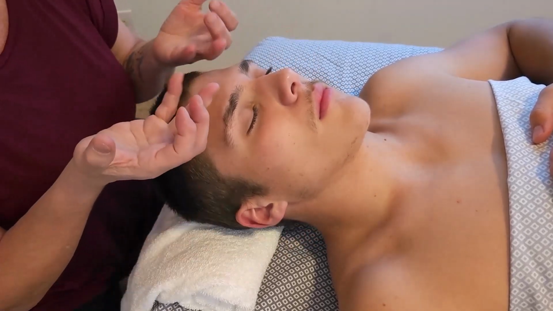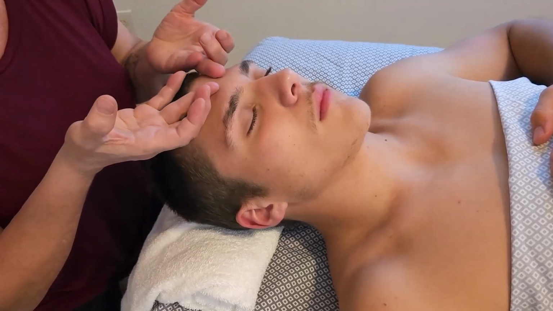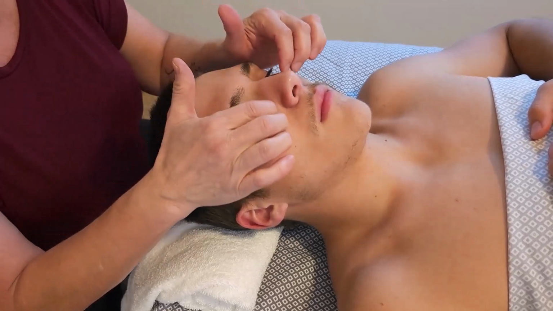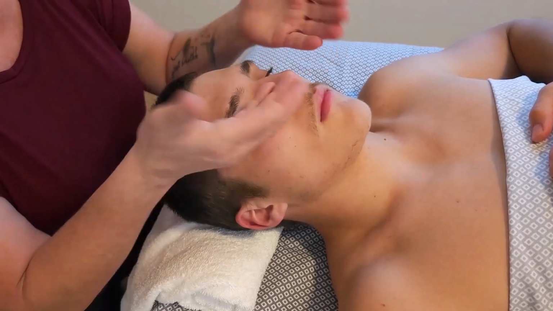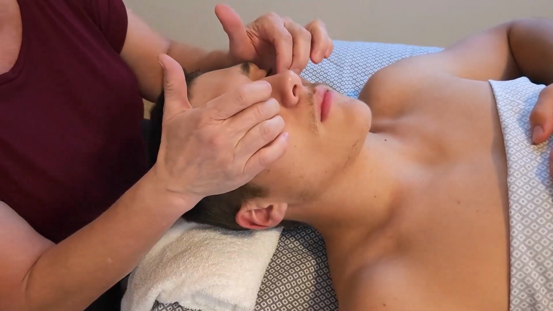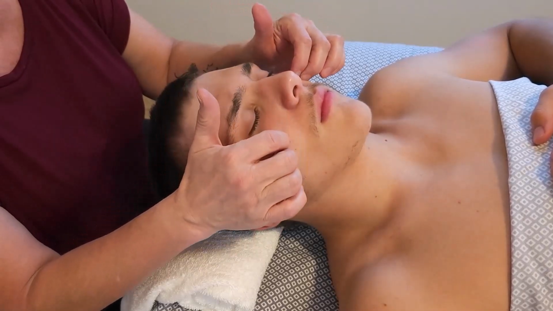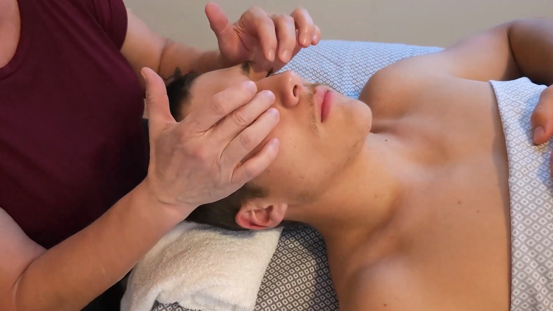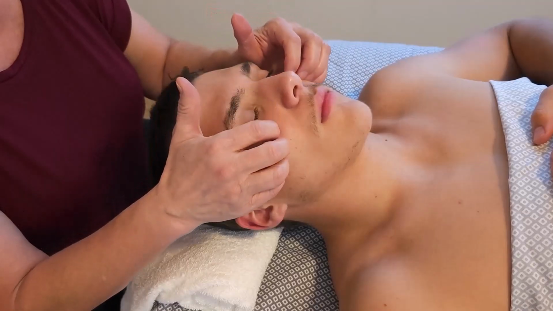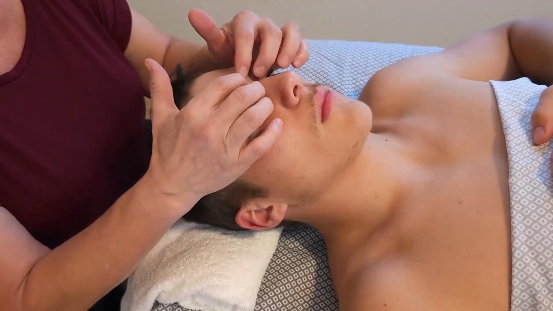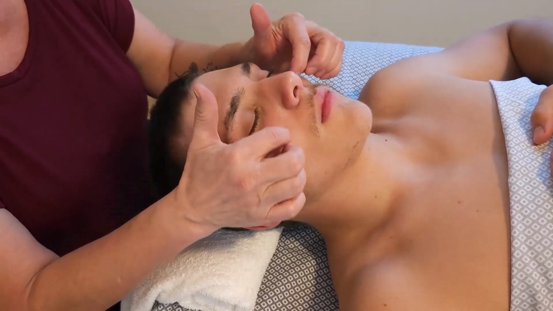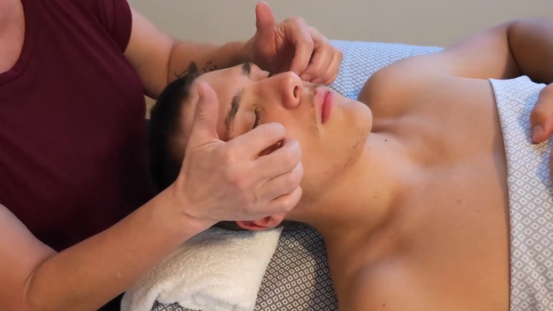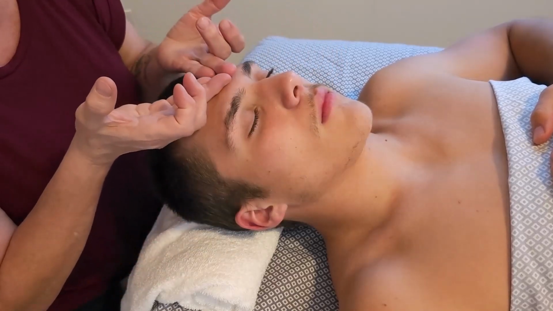Now, that first point that we start on, right next to that central point, is going to be anything that's through this area here. It kind of mirrors what's going on in the back. And so if somebody has had a lot of orthodontia, or they've had breaks to their face, or they've had a lot of damage, even past a nose break, they can develop that scar tissue through here, and it'll show up in that first point.